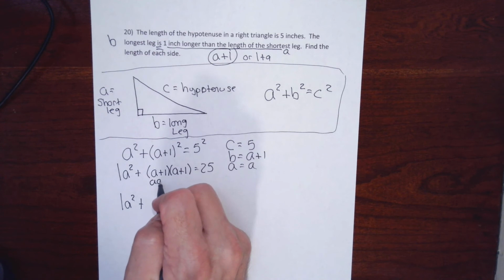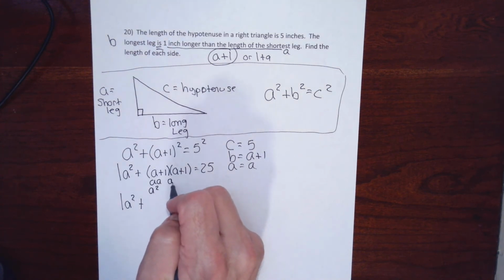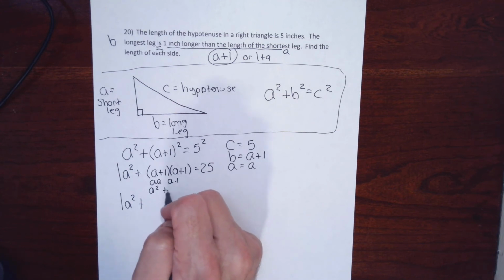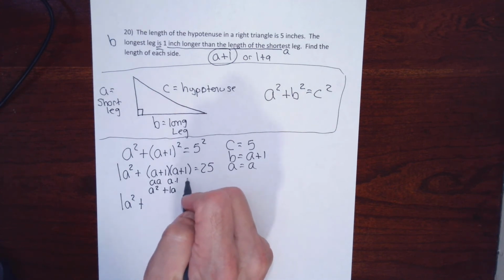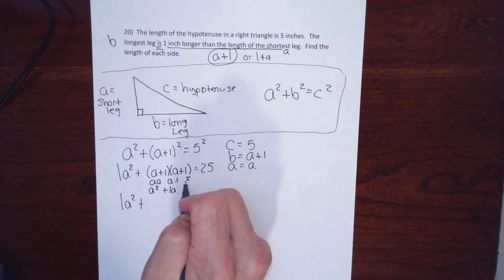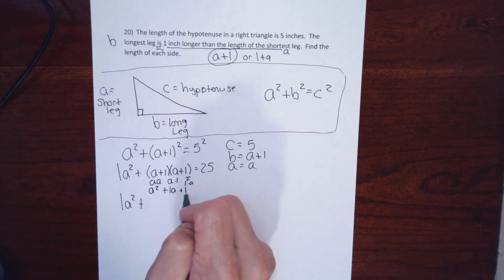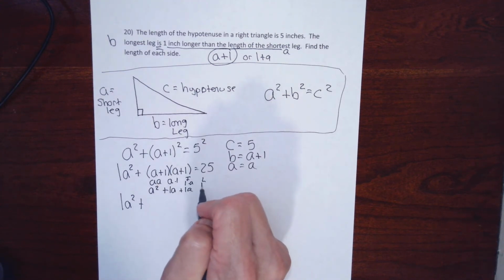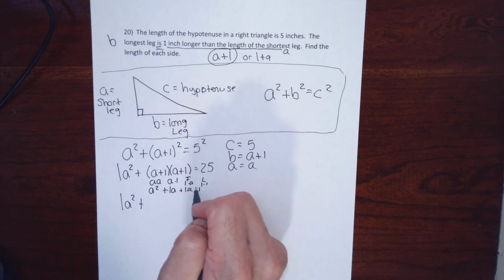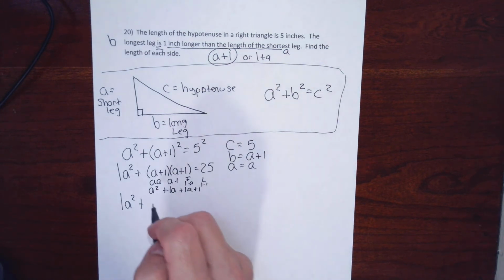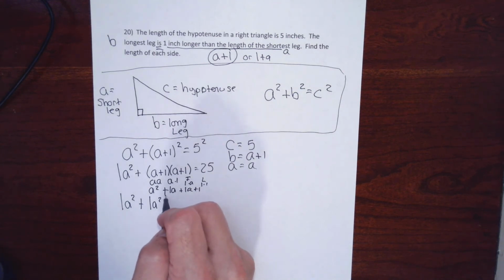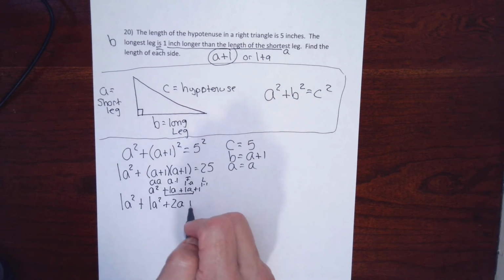First, our a times a, which is a squared. Outers are a times 1, which is plus 1a. Inners are 1 times a, which is plus 1a. And lasts are 1 times 1, which is plus 1. So the FOILing gives me a squared, which is really another 1a squared, plus 1a plus 1a, which is plus 2a, plus 1.